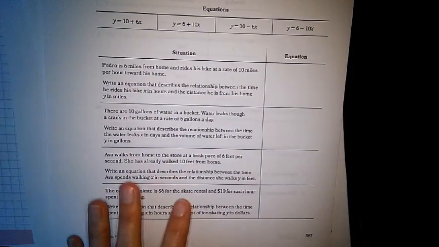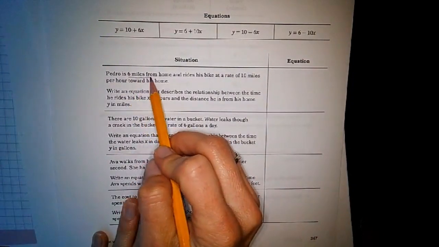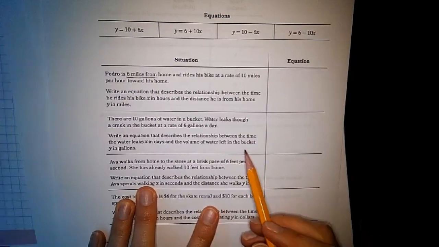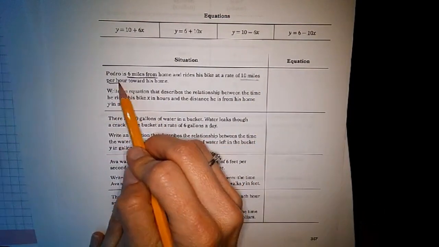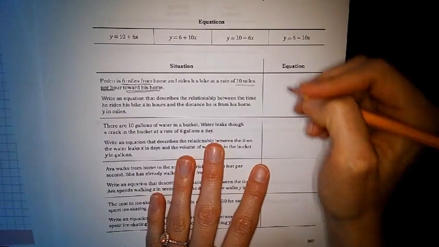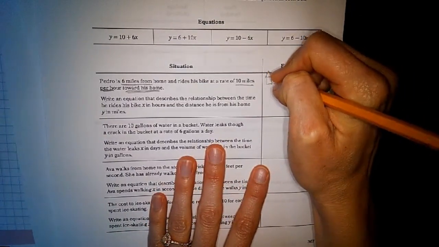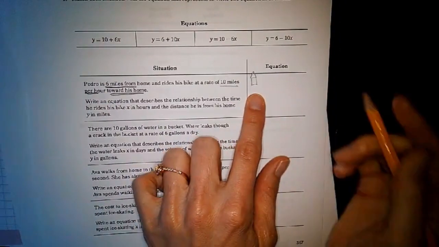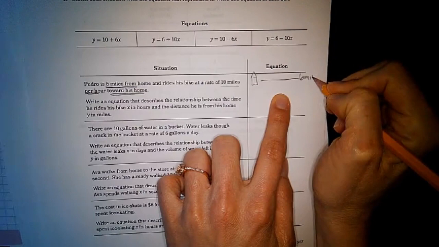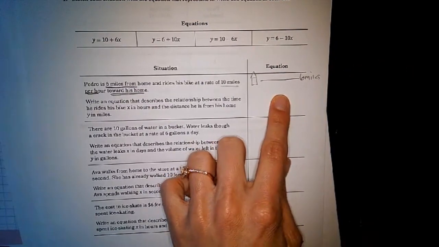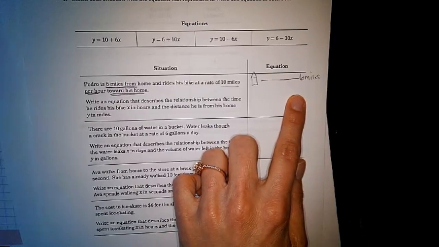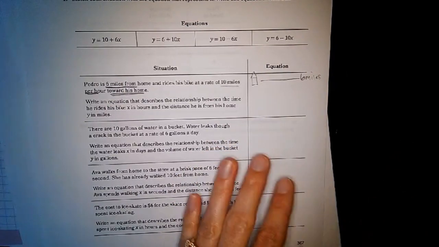Pedro is how far from home? 6 miles from home, right? And he rides his bike at a rate of 10 miles per hour towards his home. So, let's think about this. If this is Pedro's house, and he is 6 miles away, he's starting at a what? A positive 6 miles away. He's 6 miles away from his house.